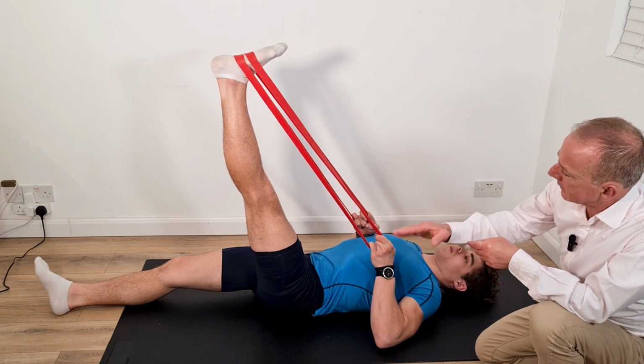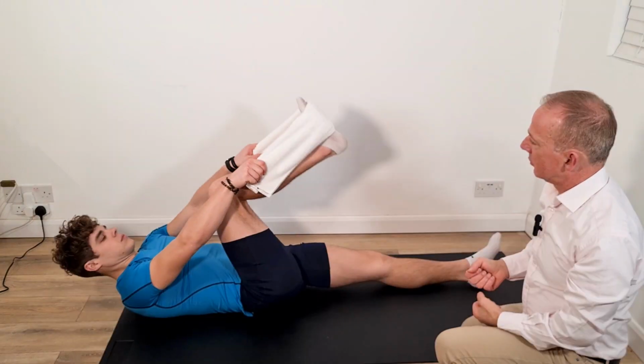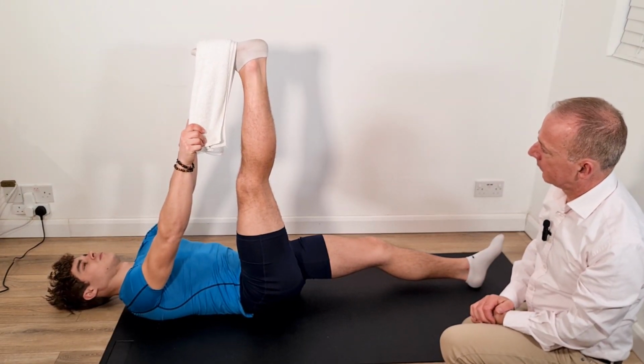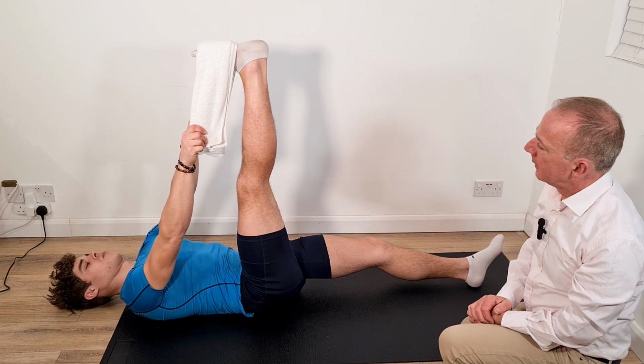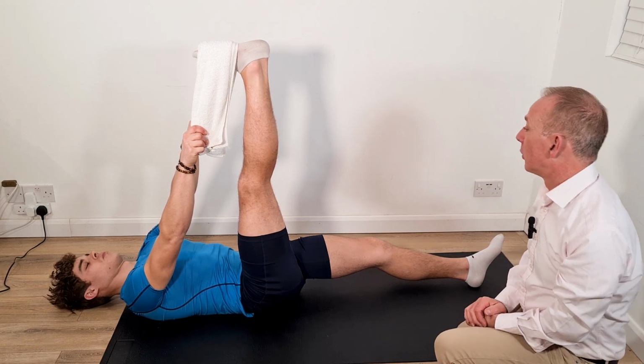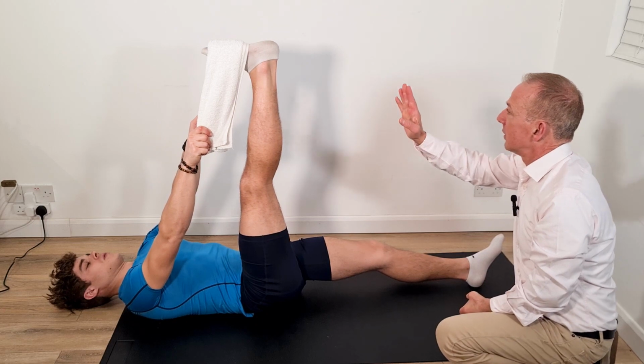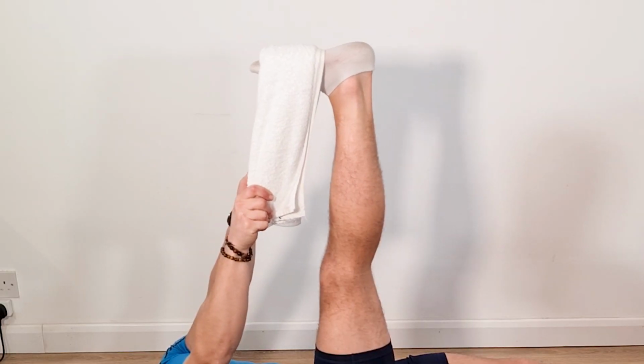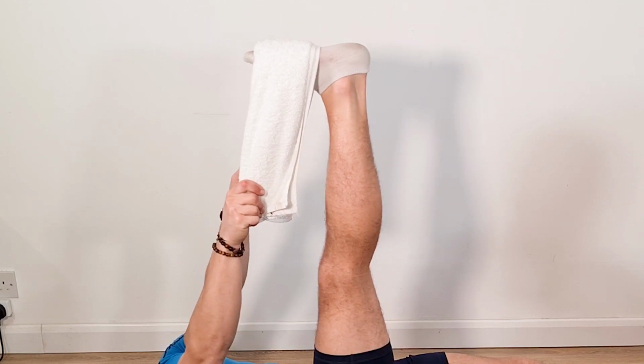Breathe and then relax and then repeat this a couple of times. Yeah, and just hold on to that, using a towel. If you want to make it a little bit more dynamic, you can point your toes up gently towards the ceiling and then pull them down if you're ready for that kind of dynamic activity.